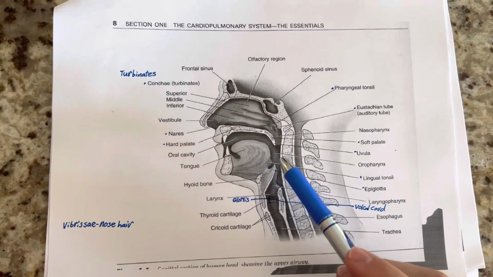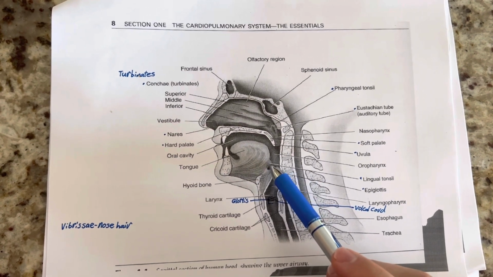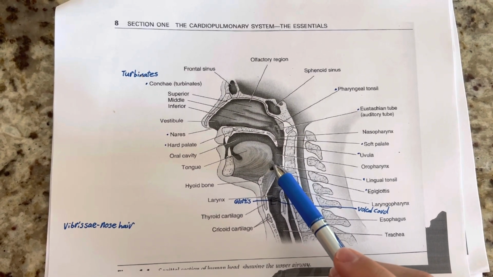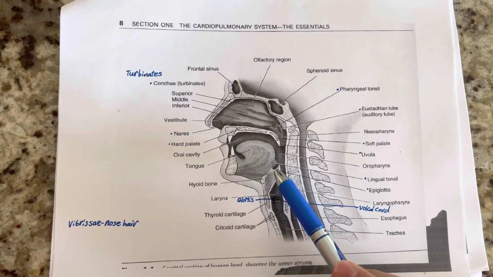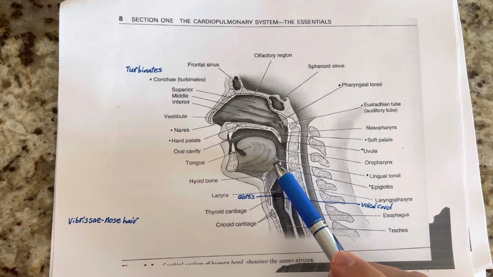The lingual tonsil is on the back of your tongue.